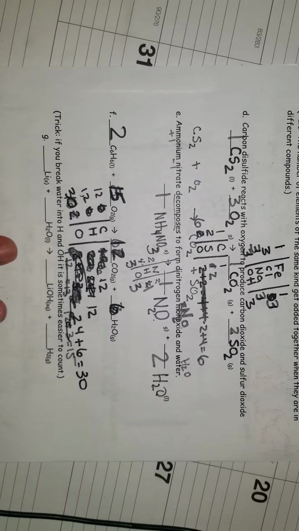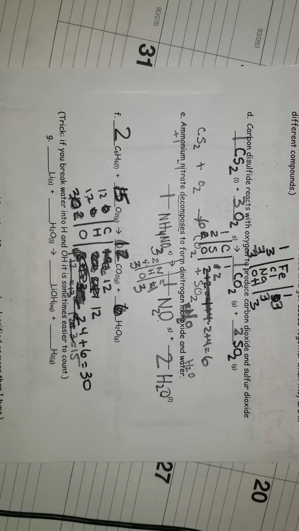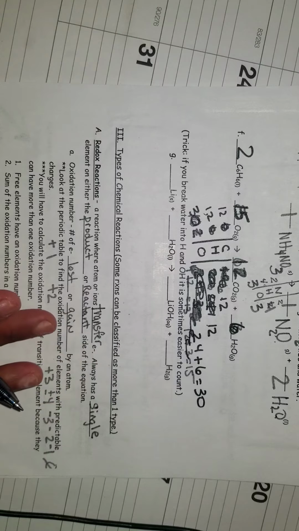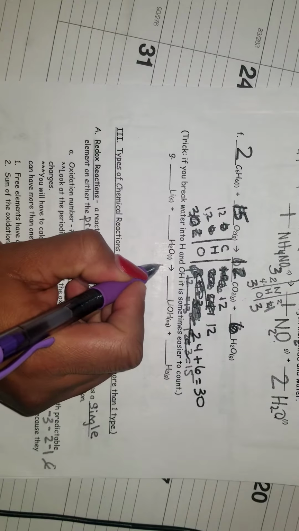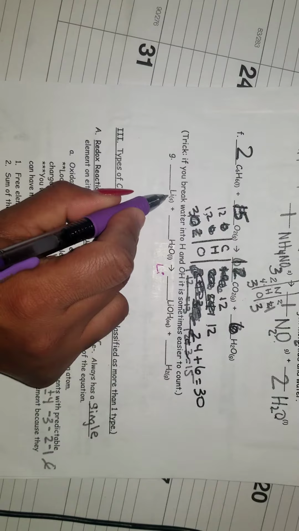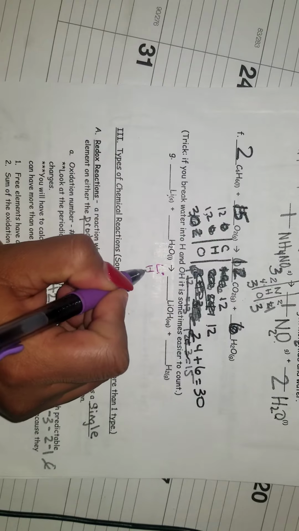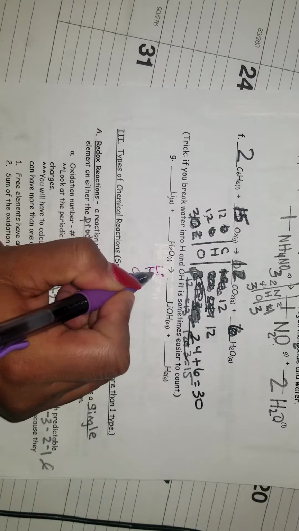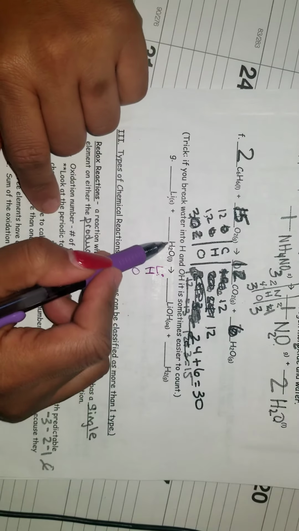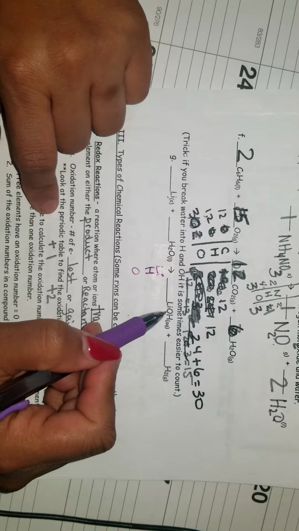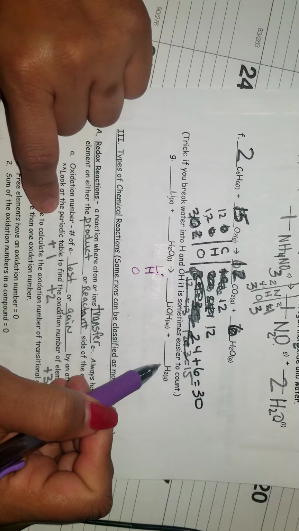What I will do though is I will come over here and I will come to number 9. Number 9 is not done, so let's practice that one now. First step again is, here's my arrow, so I'm going to go ahead and write down Li, lithium, H, and O. Yes, I have H2Os or H and O's on this side, and I have OH and H over here.